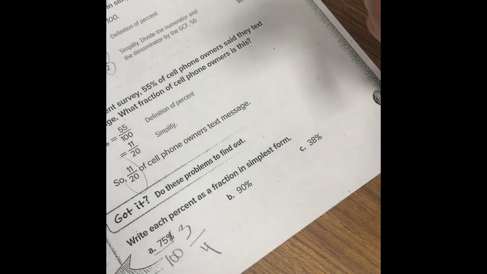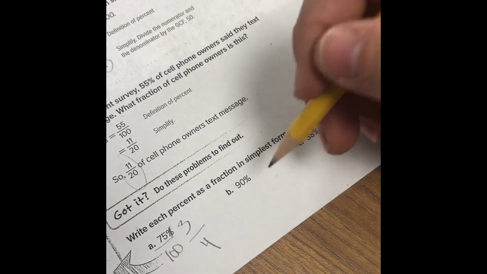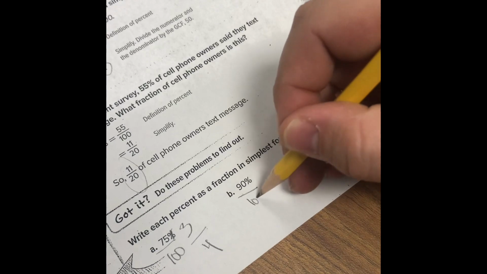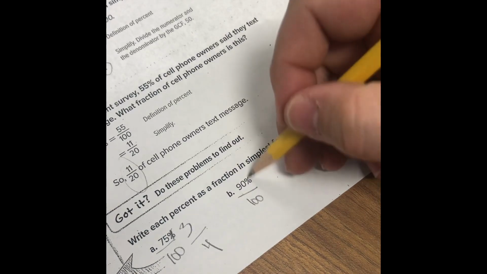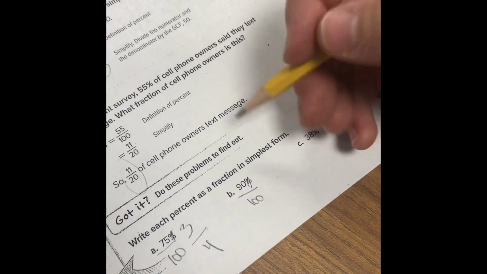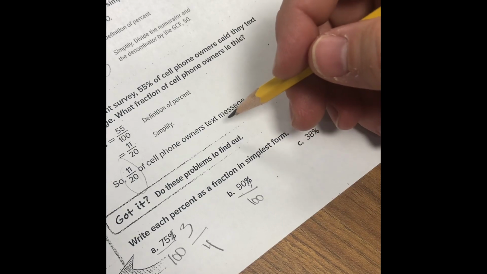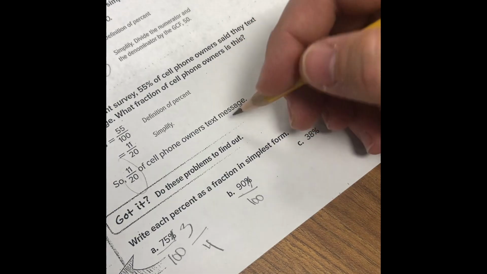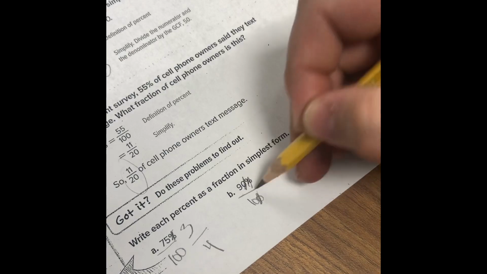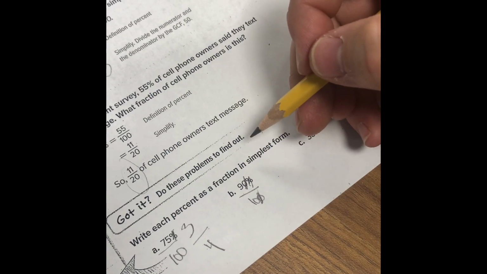Now let's take a look at this one, B. 90%. I love working with numbers that end in 0. So again, let's just do the same strategy out of 100. We'll ignore that percent. Well, in this case, all I have to do is take off our 0 because we know that that factor can be 10. So I'll take off a 0 and a 0, which leaves us with 9 over 10.